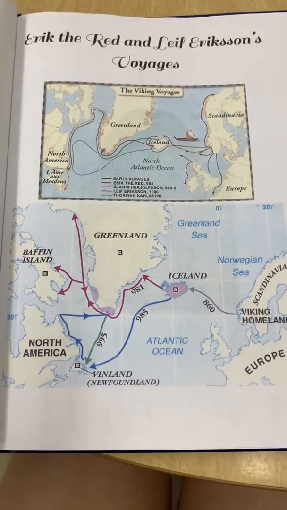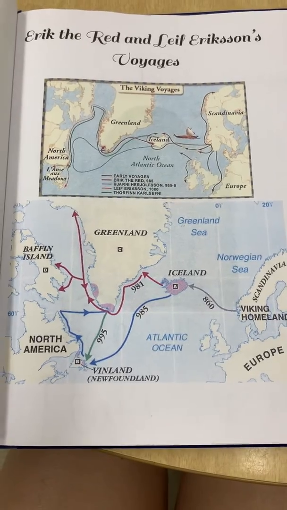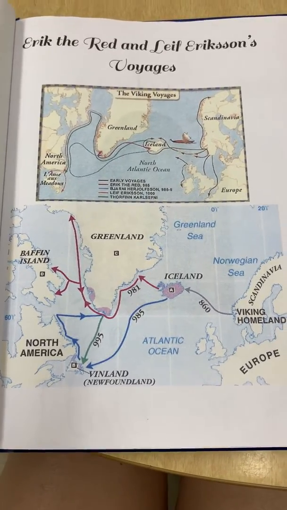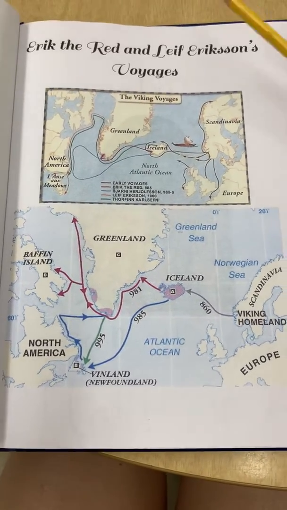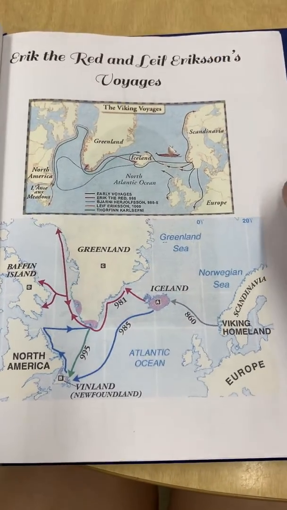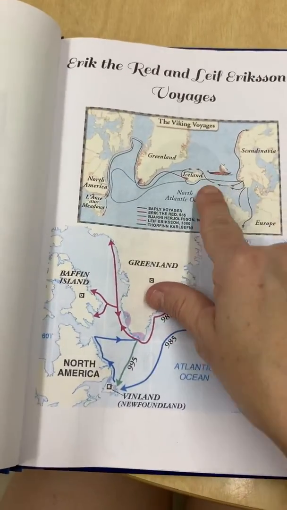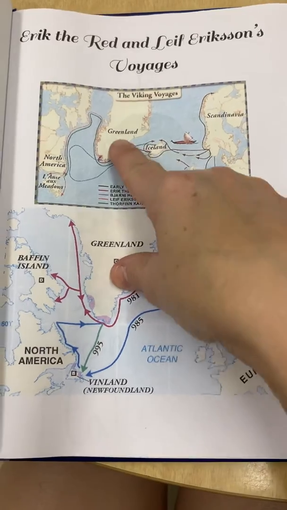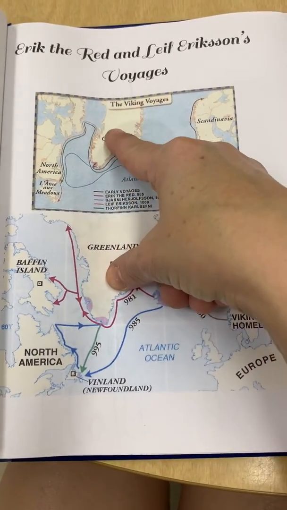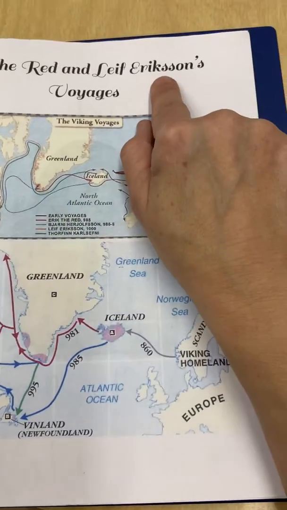But he definitely was an angry man, and that was one reason why he had to leave Scandinavia and go to Iceland, and then he went from Iceland to Greenland. So, as you can see here, he made his home on Greenland.